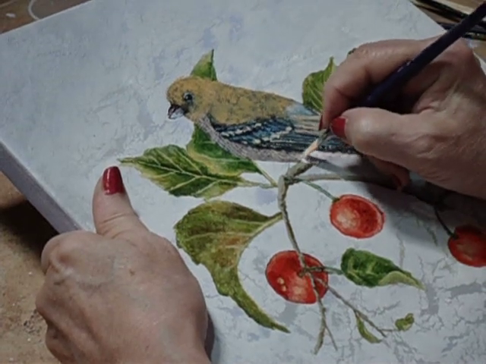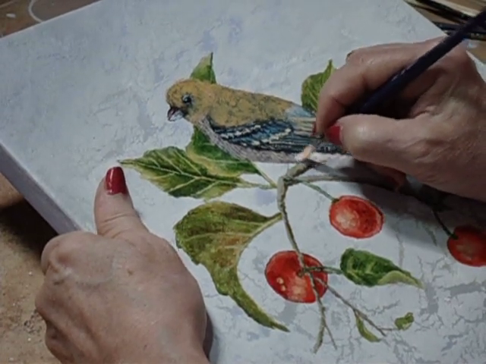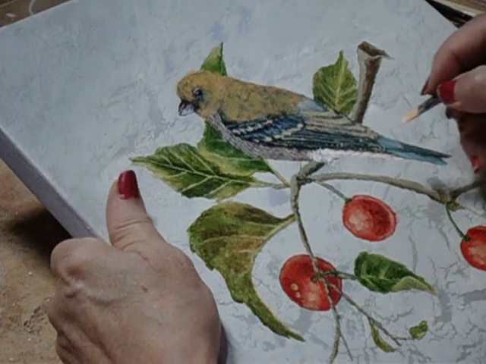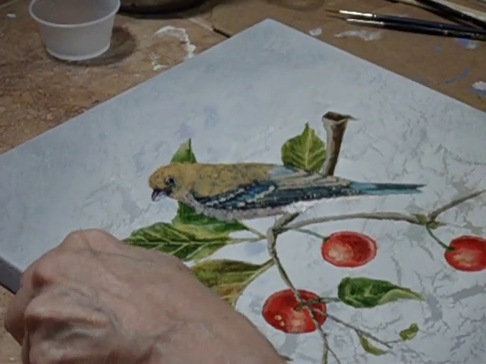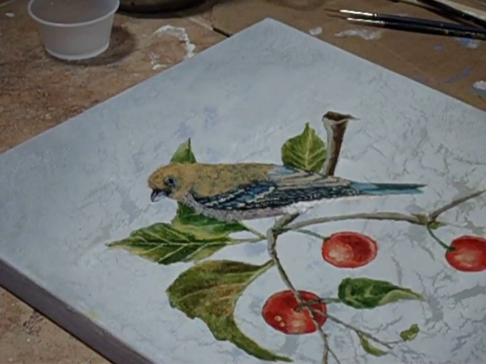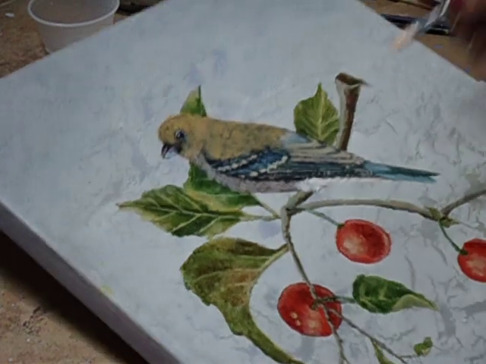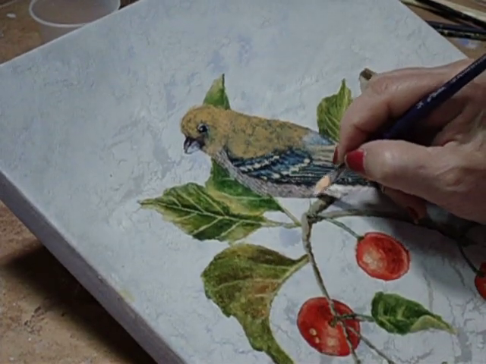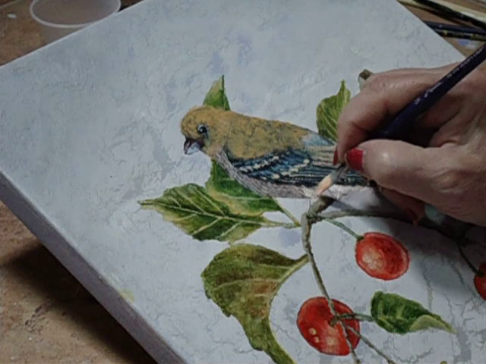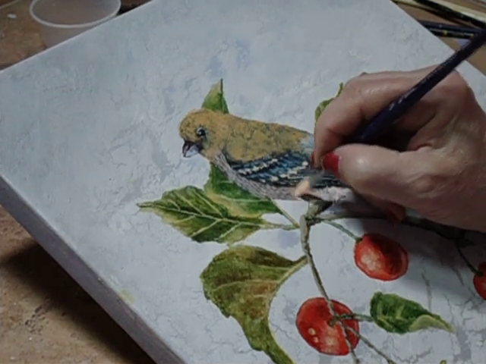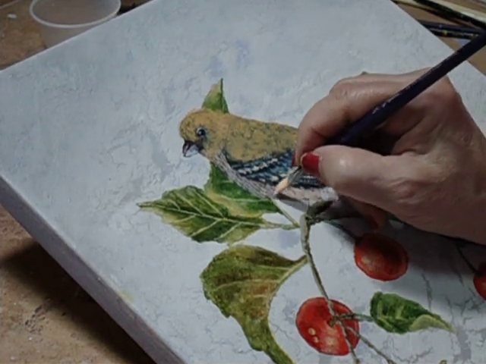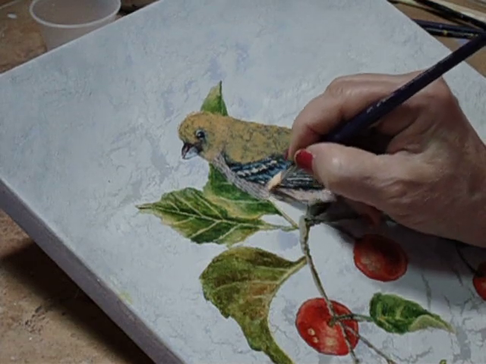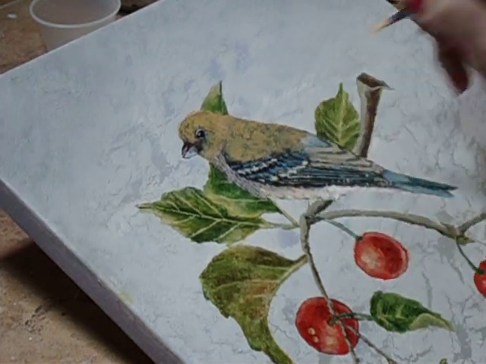Okay, I'm going to stop now in a second or two. I know we haven't finished, but I have a feeling that this tape has gone on pretty long. So I will start another tape after this one to finish up the bird.